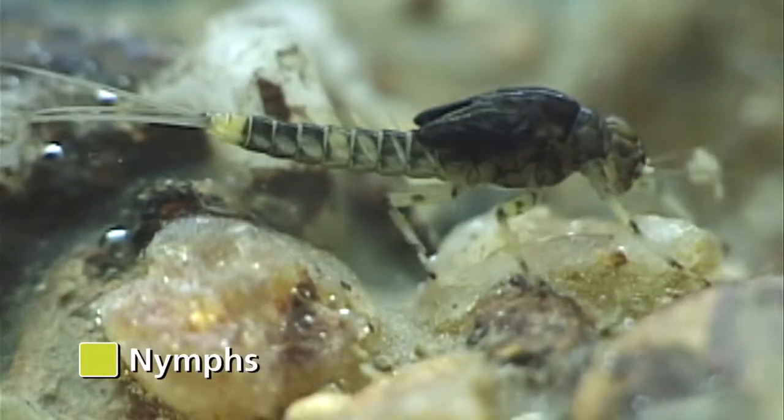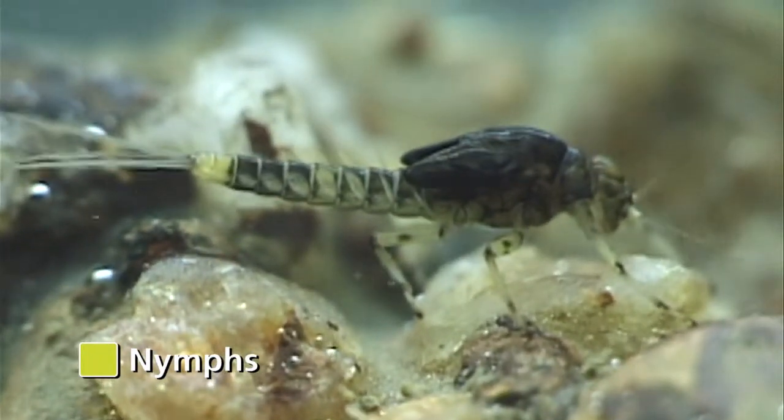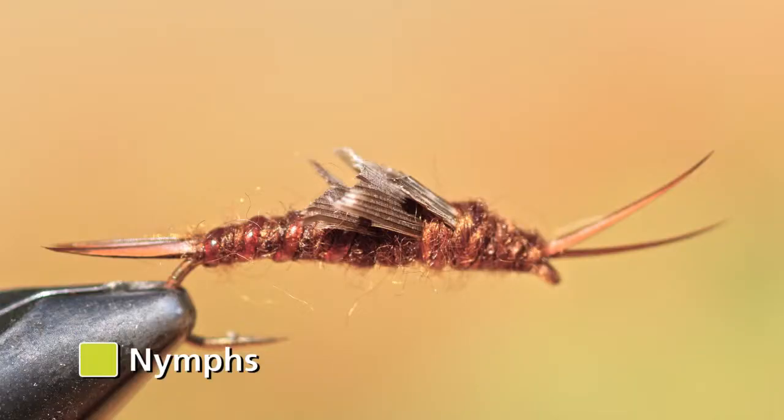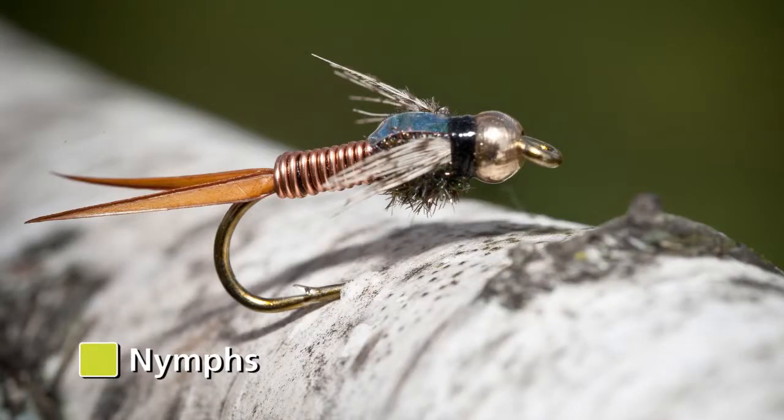Nymphs are imitations of young insects in their larval form that live in the water. Fished on or near the bottom of lakes and rivers, nymphs are very effective for trout, panfish, salmon, and steelhead.